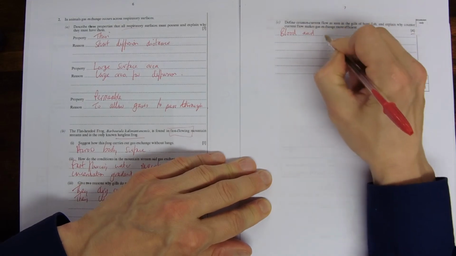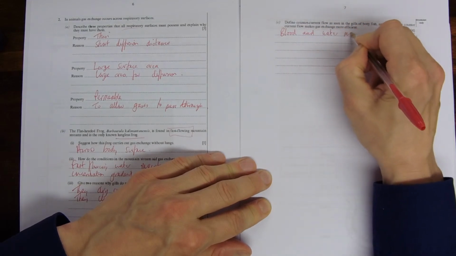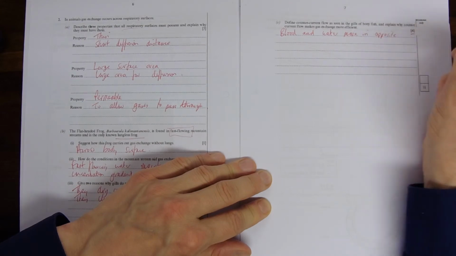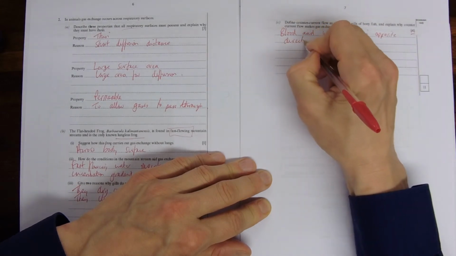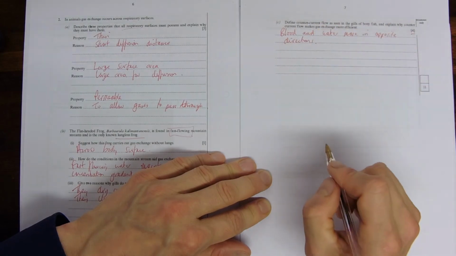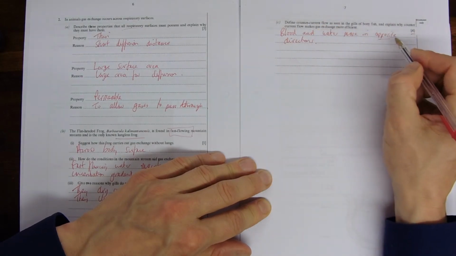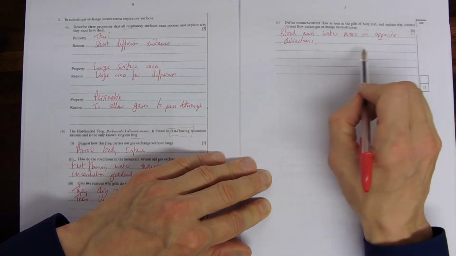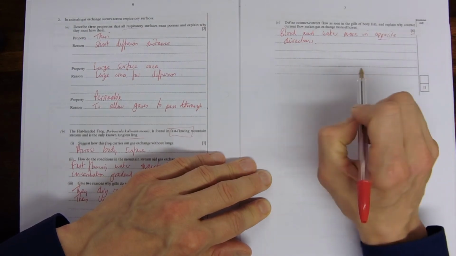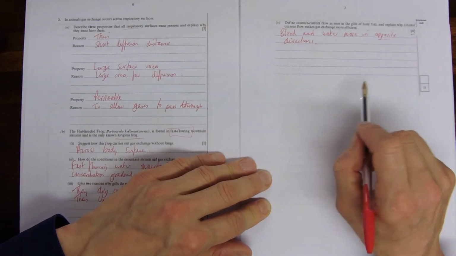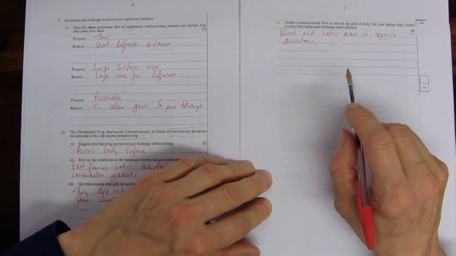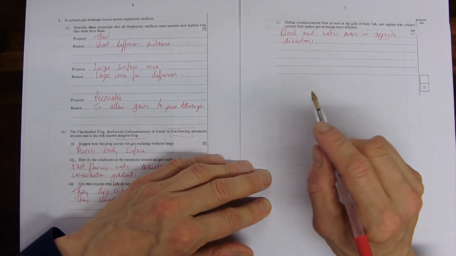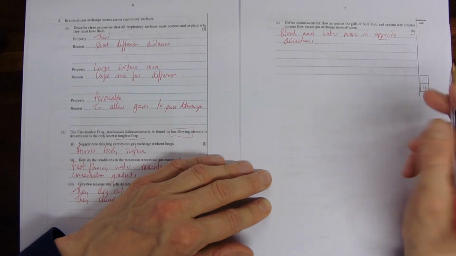Blood and water move in opposite directions. It has to be opposite, not different. It has to actually be opposite. And the advantage to this is it maintains the gradient for gases across the entire gill. Or there's always higher oxygen water than blood.